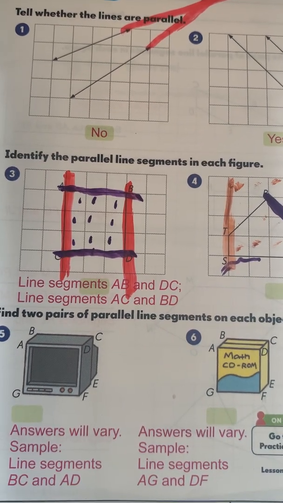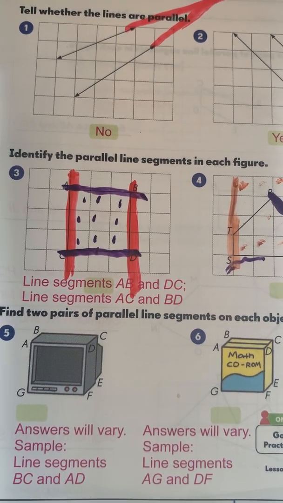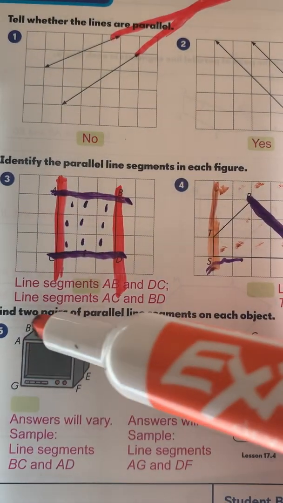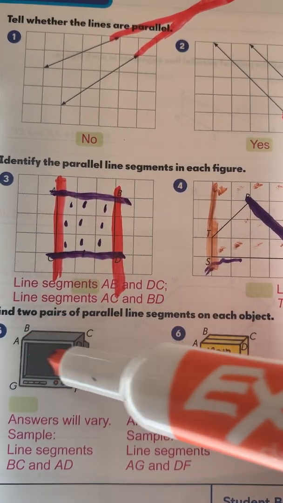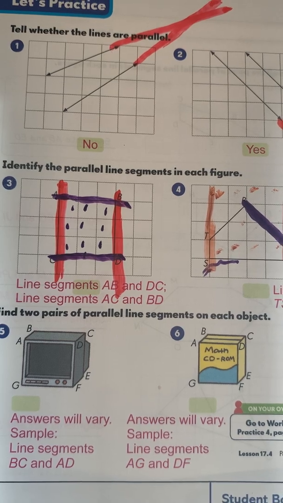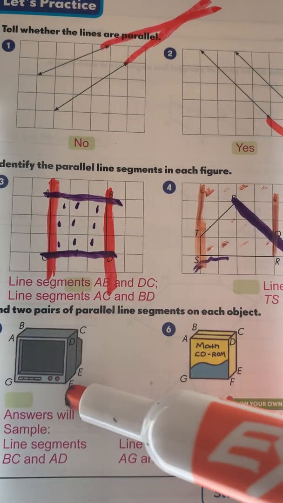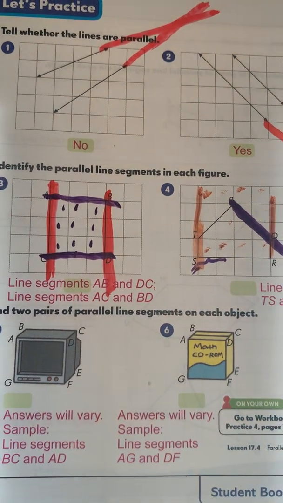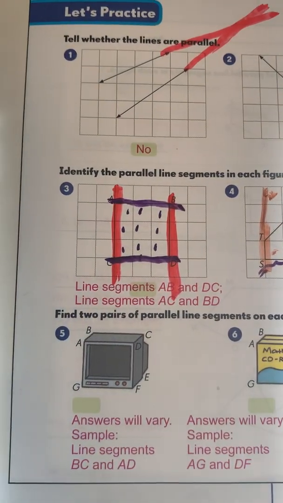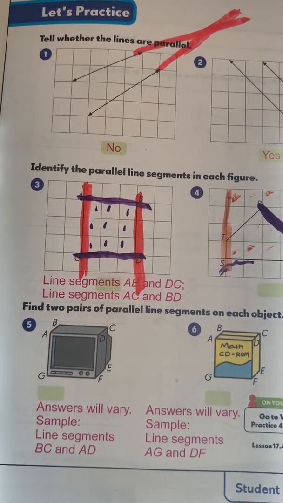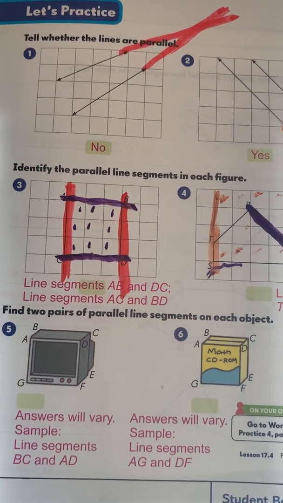Okay, go ahead and look back. So, one of the pairs could be BC. Another one could be AD. Then you could have AD or GF. Then you could have DF and CE. There's a lot on this one, okay? So if your answer isn't this exact one, that's okay. Double check with mom and dad that the one that you picked still is parallel.